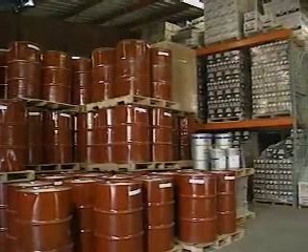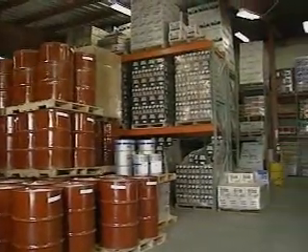In this part, we'll examine some of the most significant properties of lubricants. One of the most critical properties of liquid lubricants is viscosity.